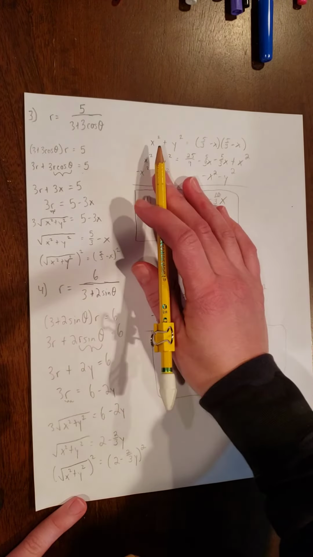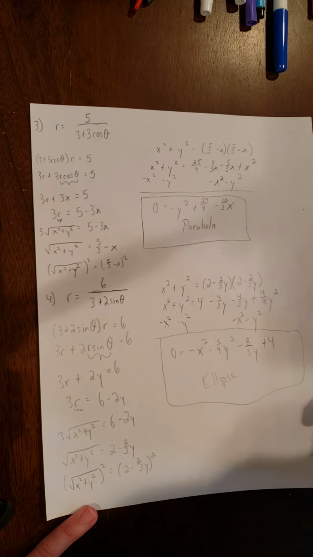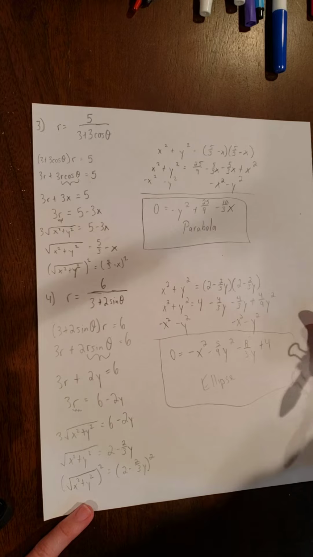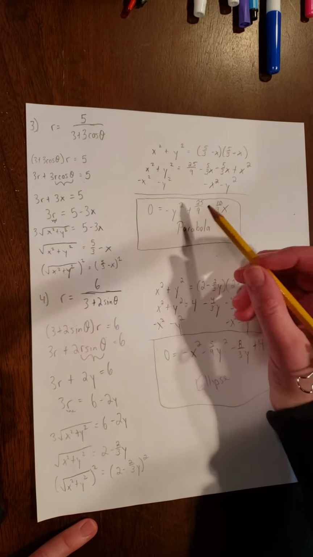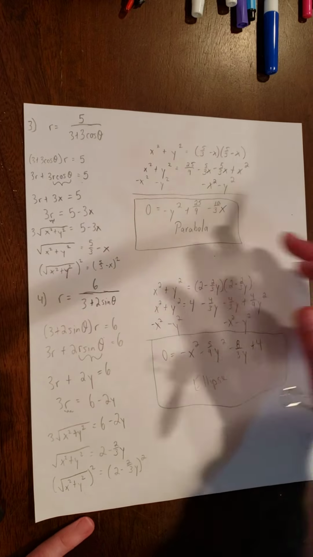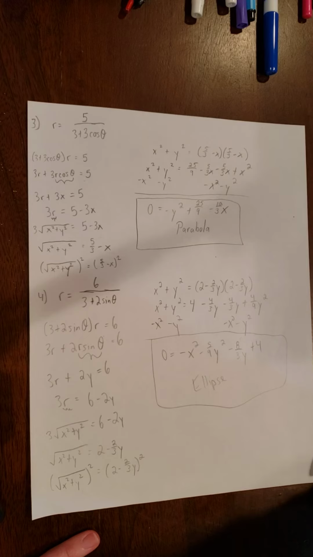And we can see we have two different quadratic terms. That's why our head should be in conic sections. We should be thinking about that. So we set it equal to 0, and we see we only have one quadratic term. That means that this is a parabola.